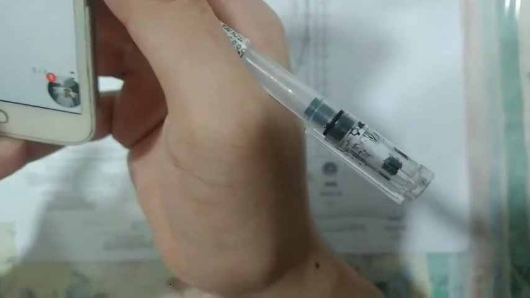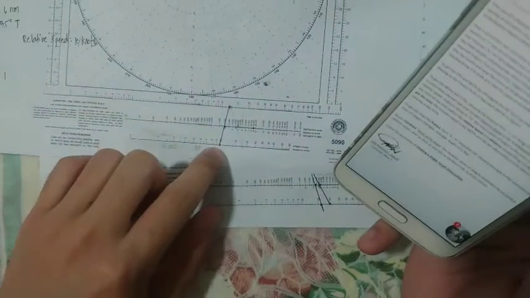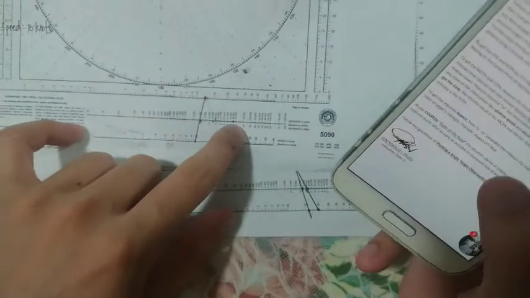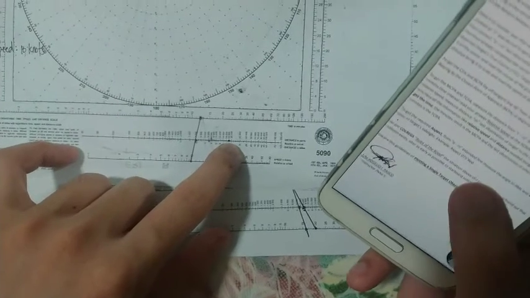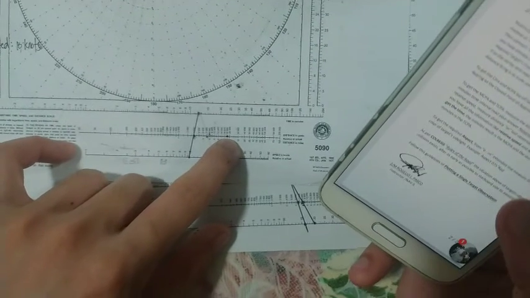After the guidelines, you have all the information: the relative speed and the distance needed. So bring it to the nomogram to get the time.